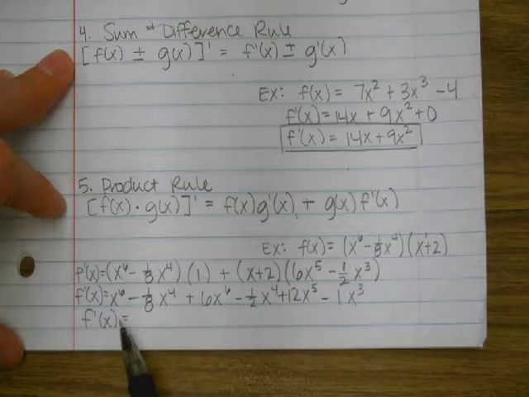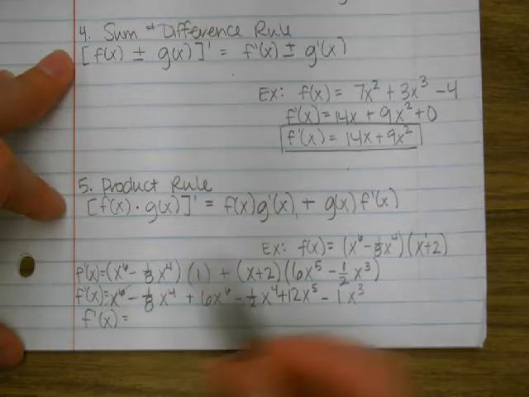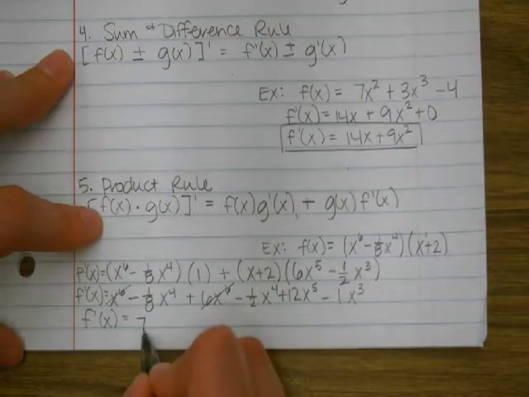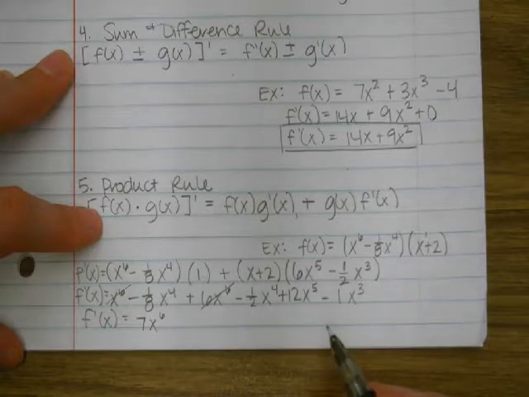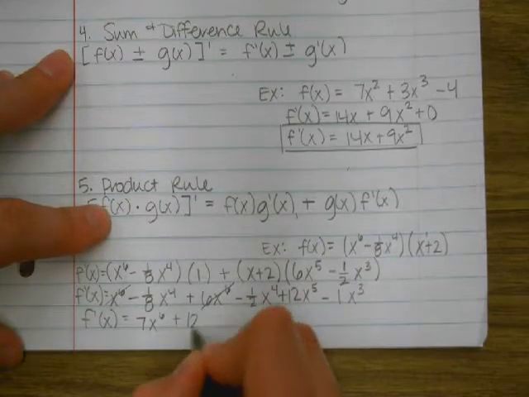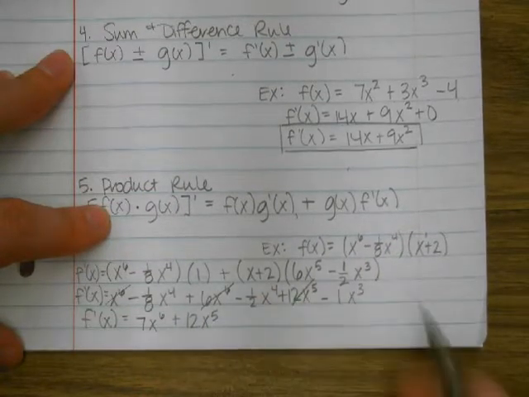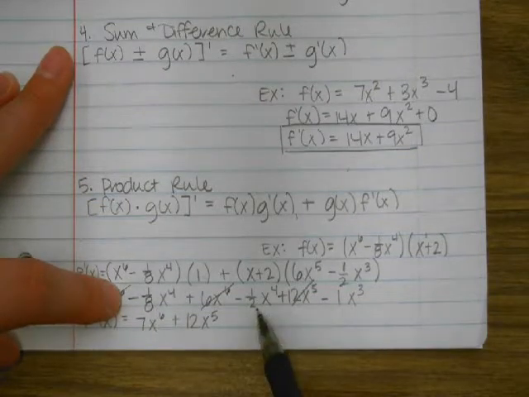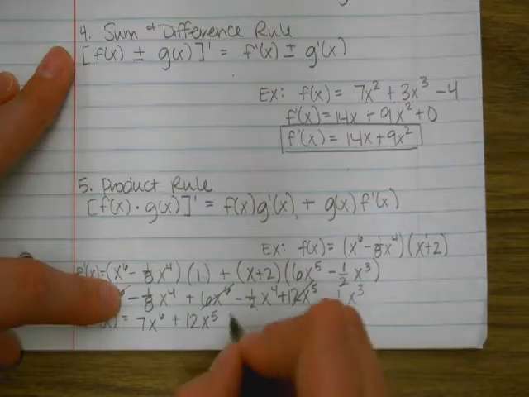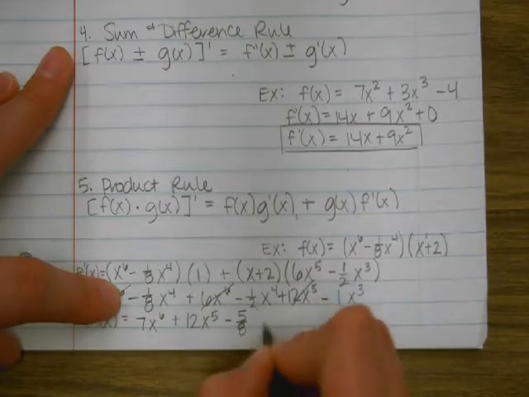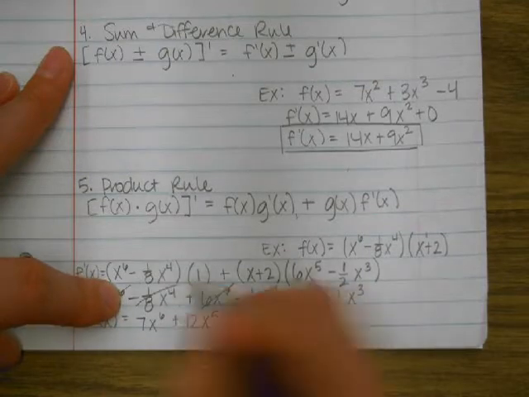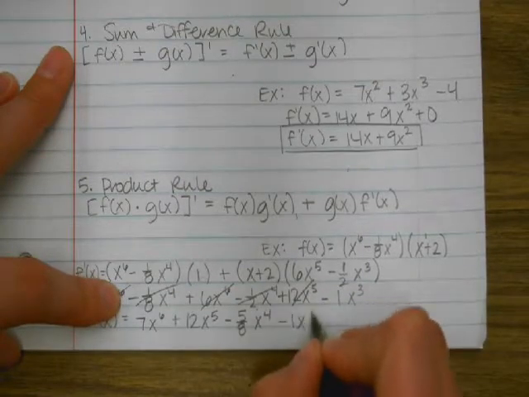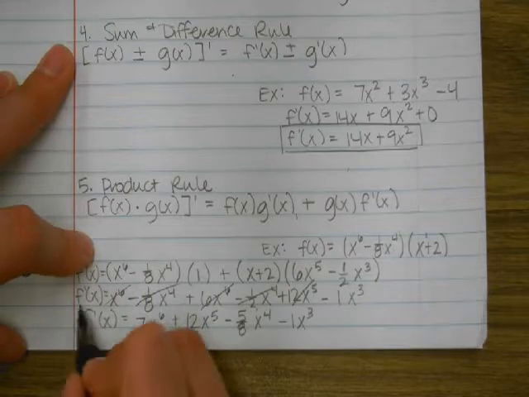So it looks like 6 is my highest exponent. So I have 1x to the 6th and 6 of them. So that makes 7x to the 6th. Then I only have one thing that has to the 5th. So I've got 12x to the 5th. And then with the 4th, I've got negative 1/8. And this was negative 4/8. So negative 1/8 and negative 4/8 makes negative 5/8. And then minus 1x to the 3rd, or minus x to the 3rd. You don't even really need the 1.